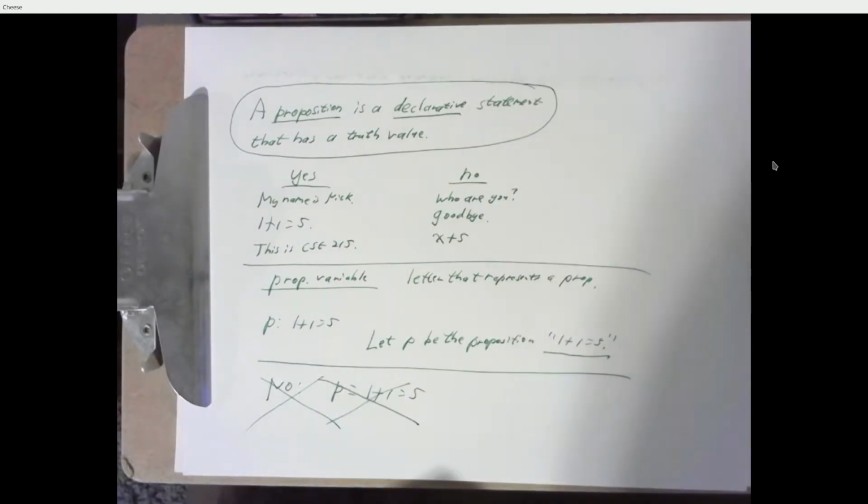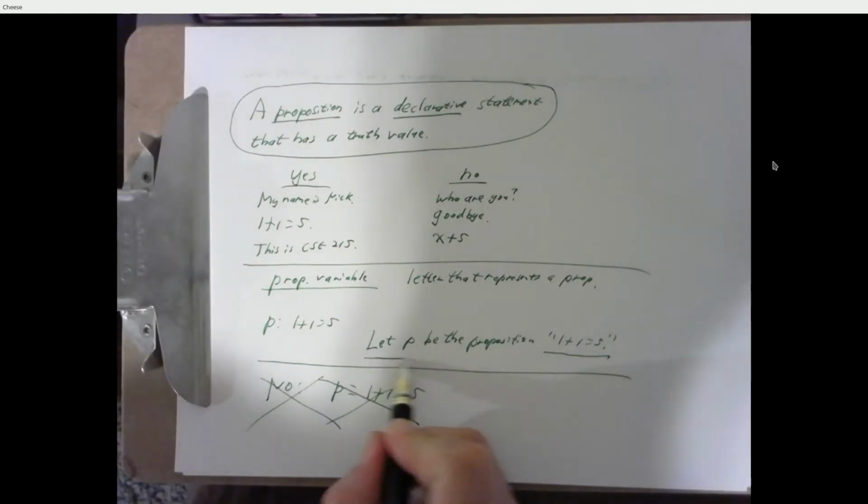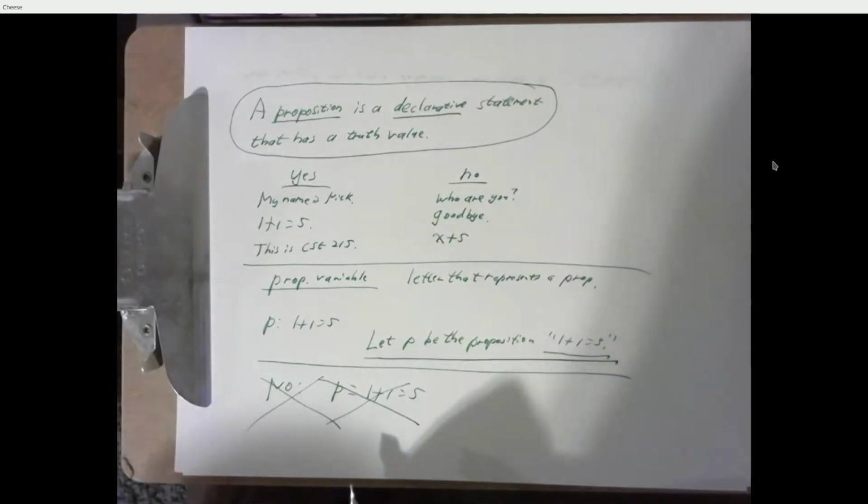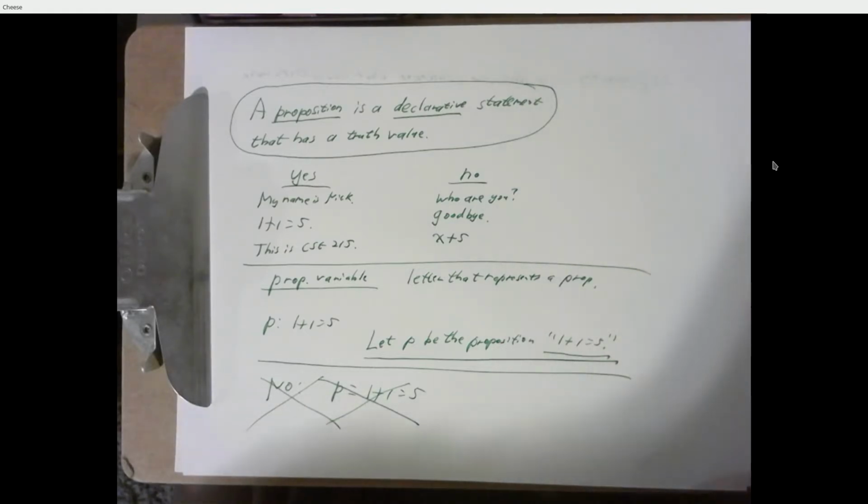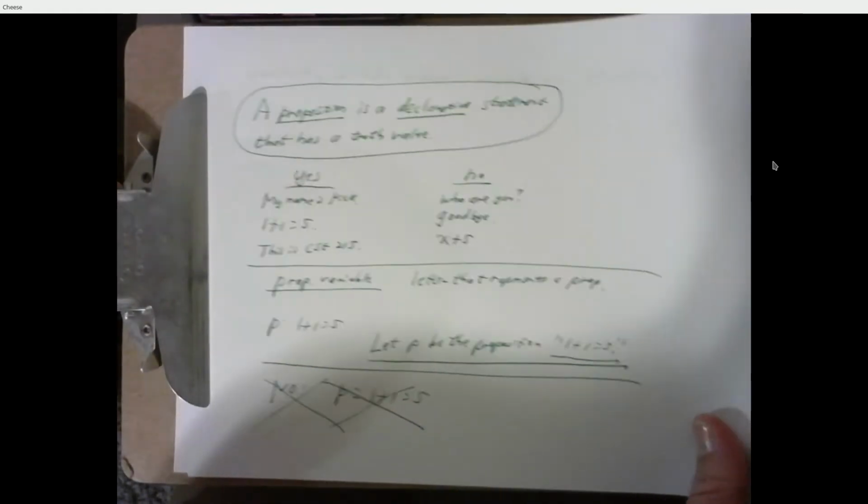When you're writing down what a proposition is, spell it out. Let P be the proposition and then state what the proposition is. It sounds like a picky little thing, but I guarantee it's going to keep you out of so much trouble if you begin all of this work with a nice clean notion of what a proposition is, and if it's very clear to the reader of your work what the proposition is.